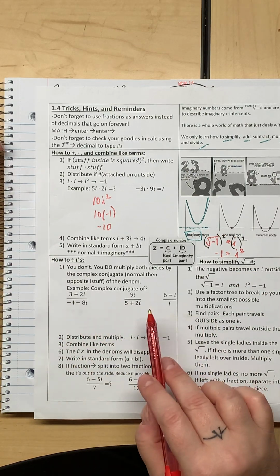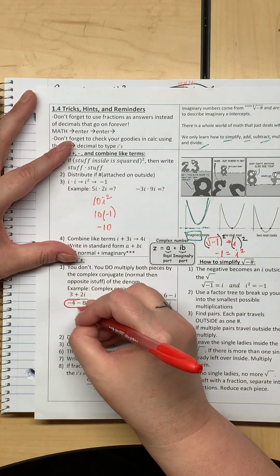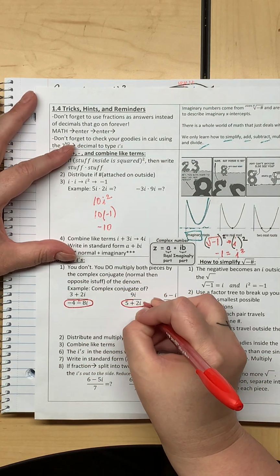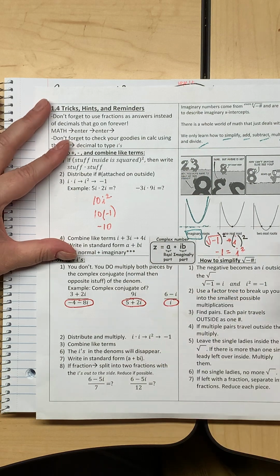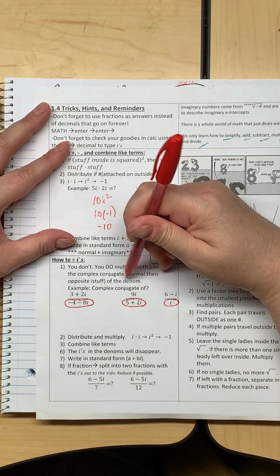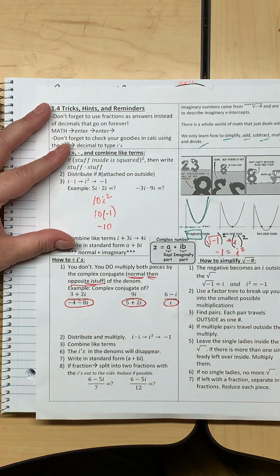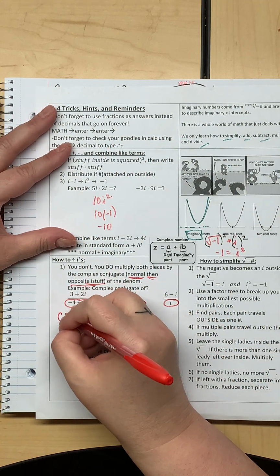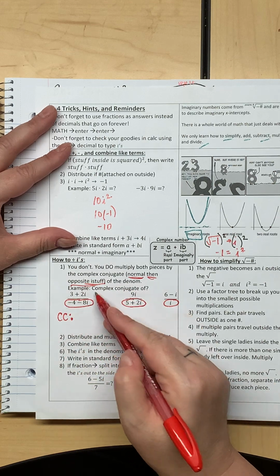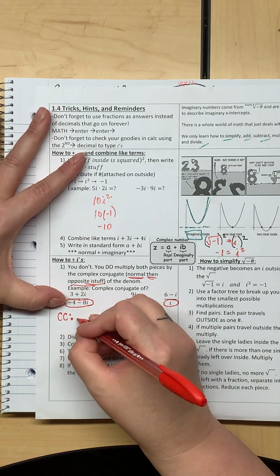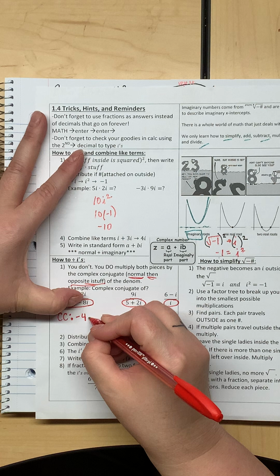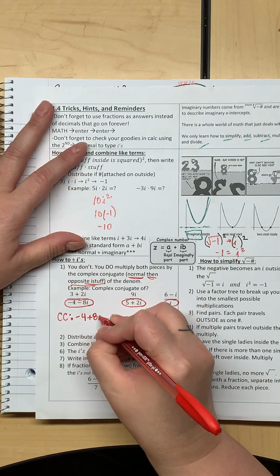If I'm dividing, I have to look at the bottoms and conjugate the bottoms. And conjugate means the normal first stuff, then the opposite second stuff. So the complex conjugate of this first example would be the same -4, but then an opposite plus 8i.